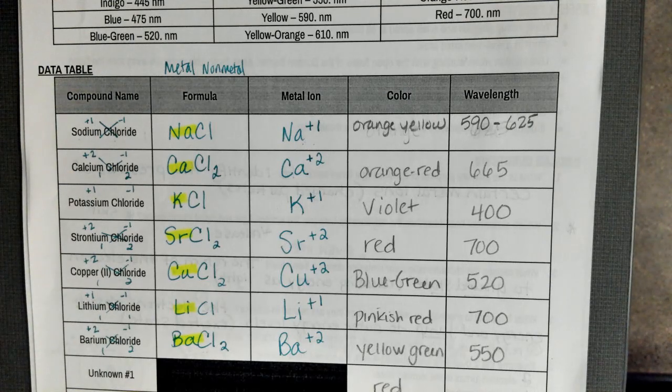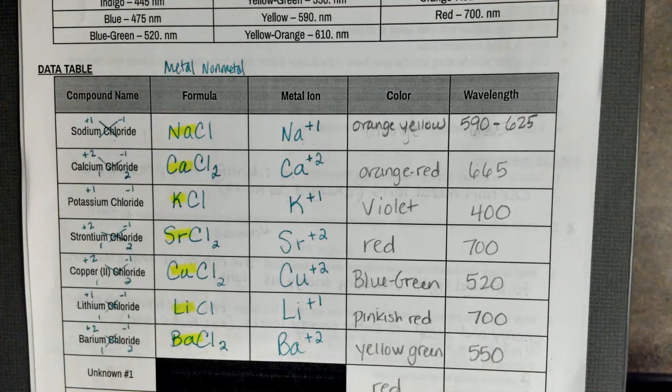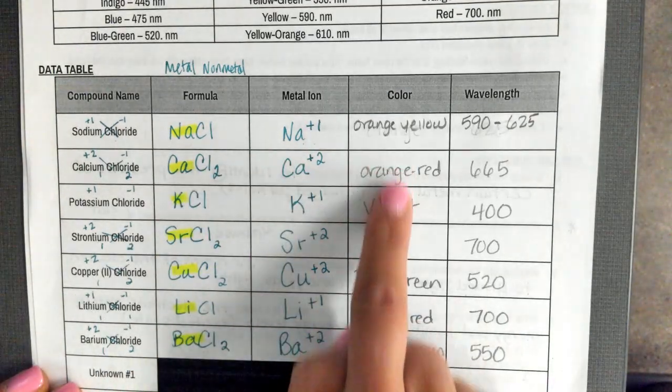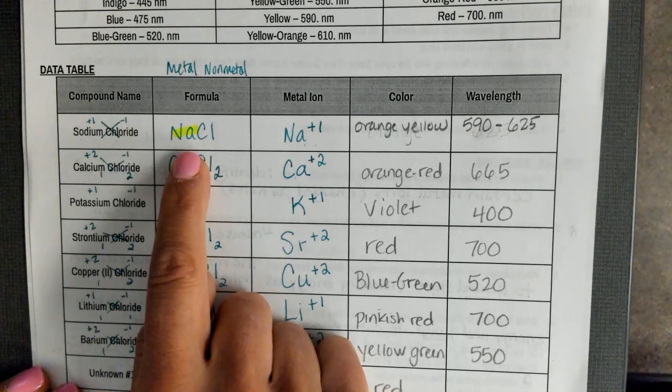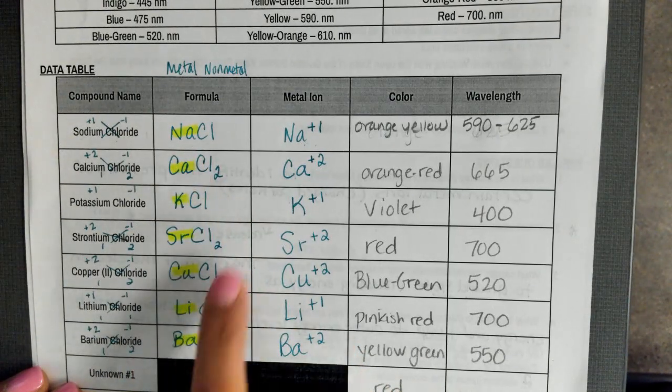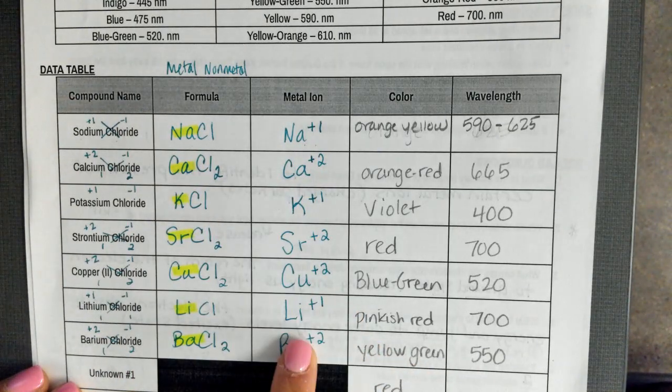Hello ladies and gentlemen, in this video I am going to be reviewing the CER that was part of the signature lab for the flame test. So in lab you should have collected data that looks like this. In my pre-lab video I talked about how we got these formulas and also how we got these metal ions.